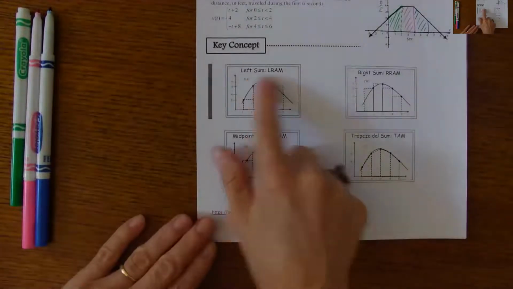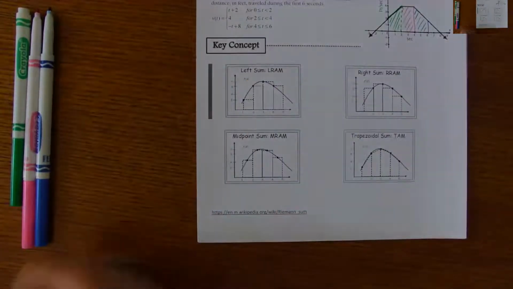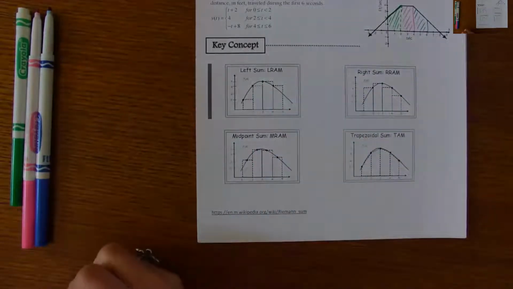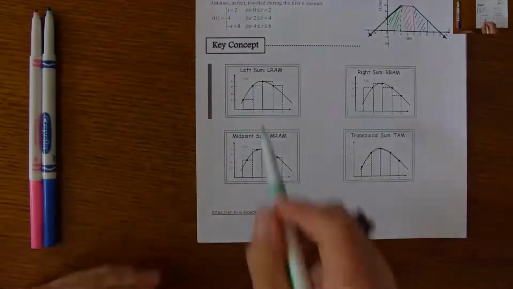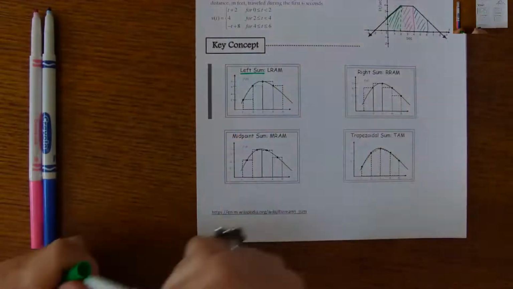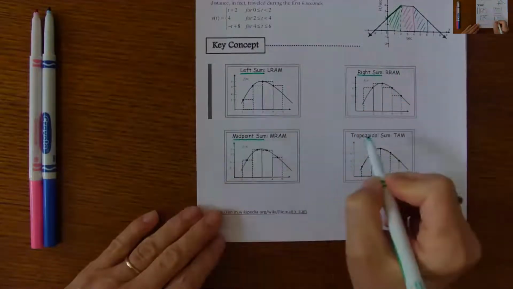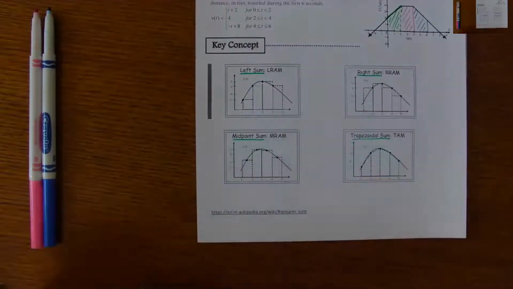Notice we have 4 types of sums, so I want you to really look at this. You're going to need this to answer content style questions when we do our work. So a left sum, a right sum, a midpoint sum, and a trapezoidal sum.